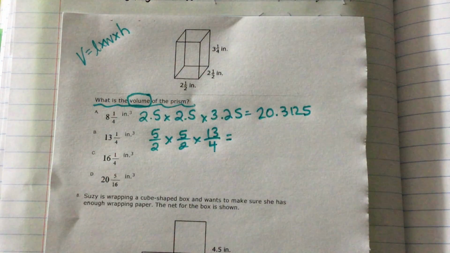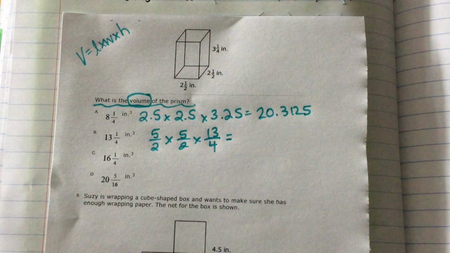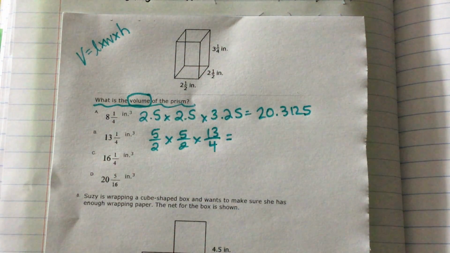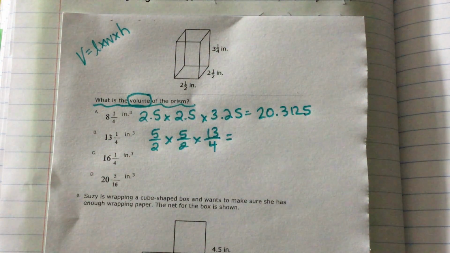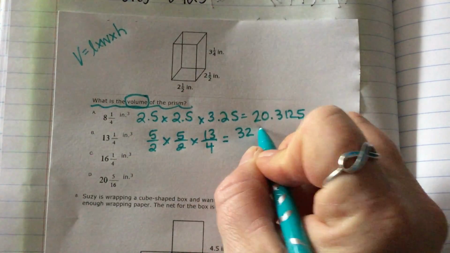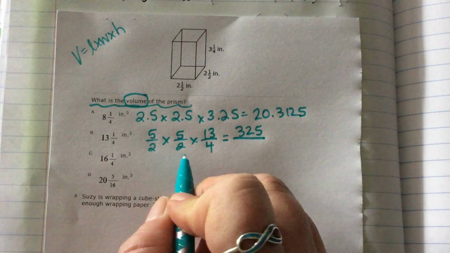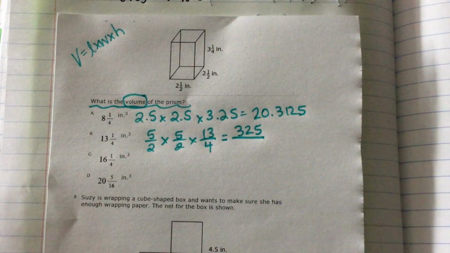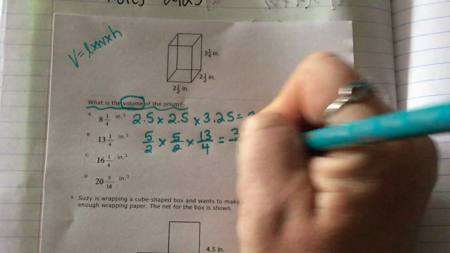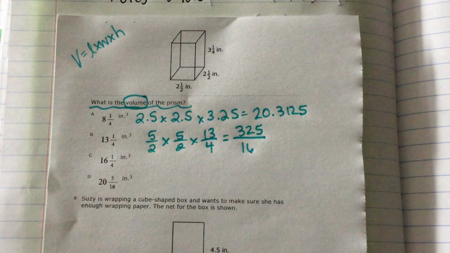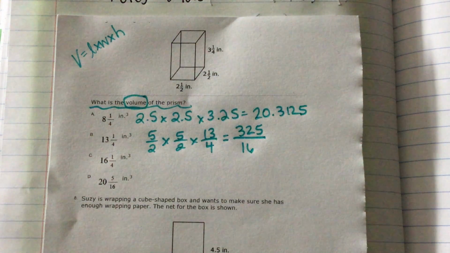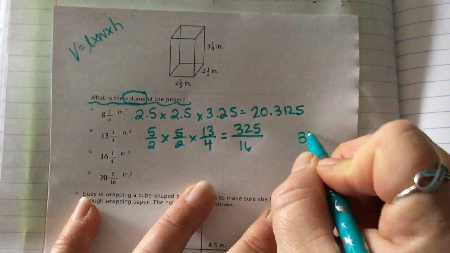How many of you guys changed them to decimals? Okay, and that's fine. How many of you guys obviously kept them as fractions? All right, so when you multiply 5 times 13, what do you get? So 325, and then when you do 2 times 2 times 4, what do you get? 16. All right, do we have the option to have 325/16 as an answer? So what do we need to do with that? Brayden? Okay, so I'm going to come over here.